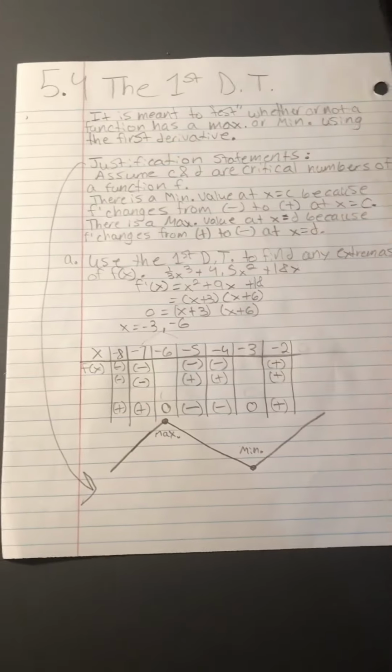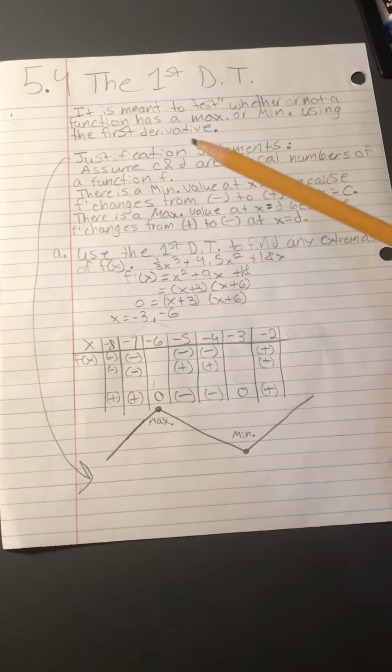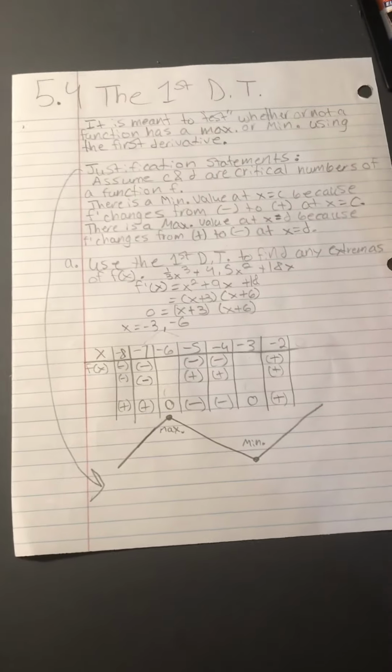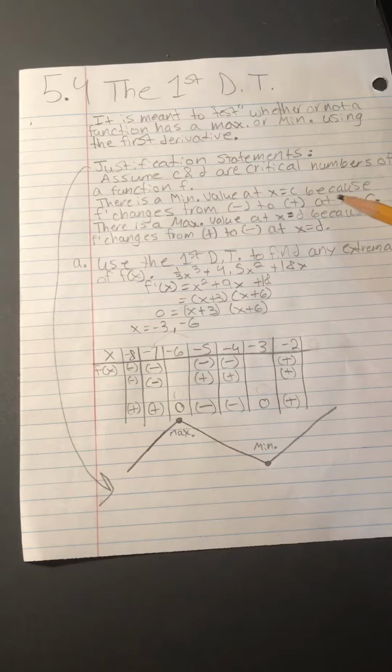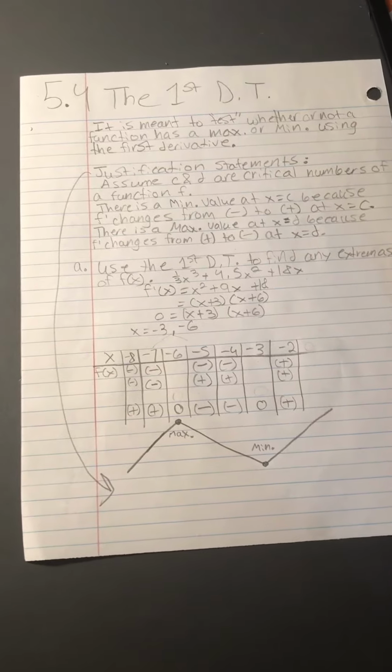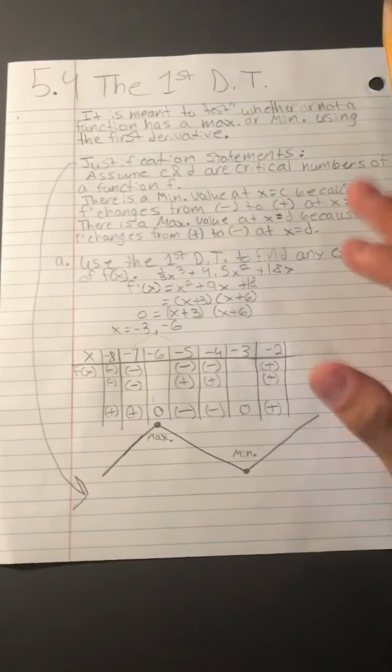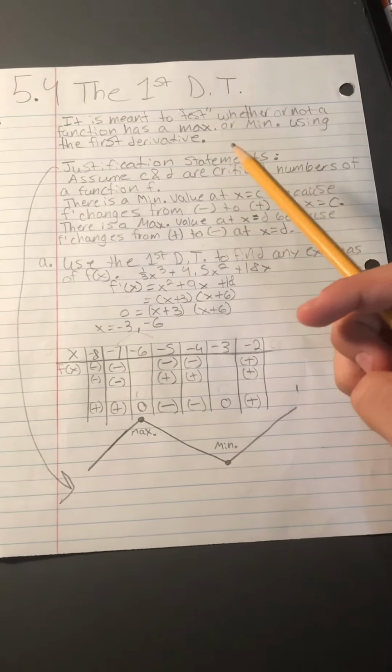Unit 4.5, the first derivative test. First of all, what does it mean? It is meant to test whether or not a function has a maximum or minimum using the first derivative. So the most important thing to know out of this unit are the justification statements.